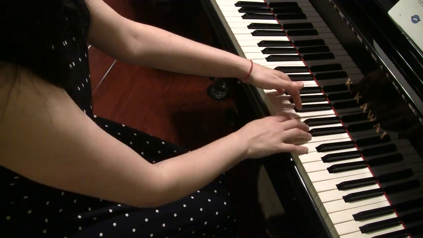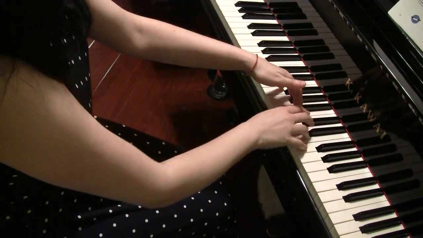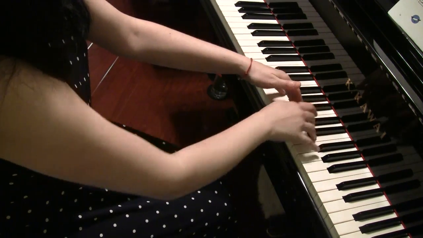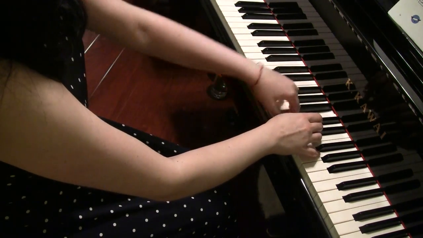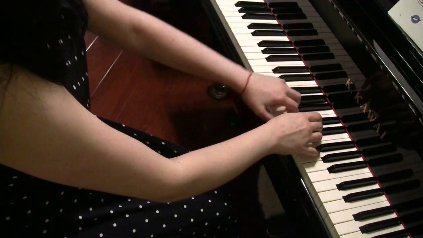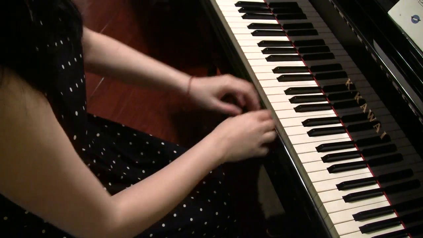C, C, D, D, E, E, D, D, C, C, B, B, A, B, C.